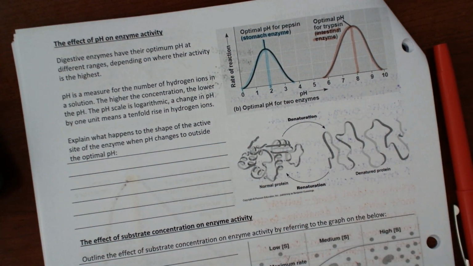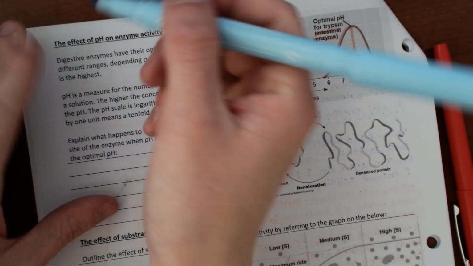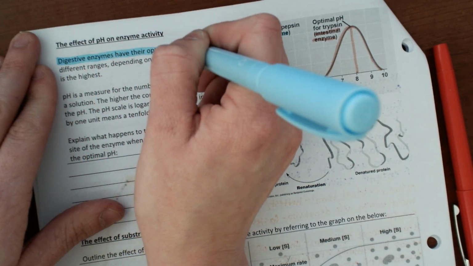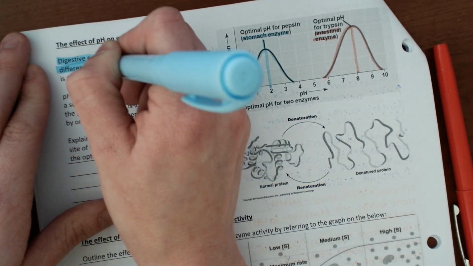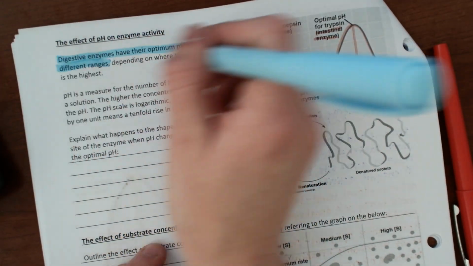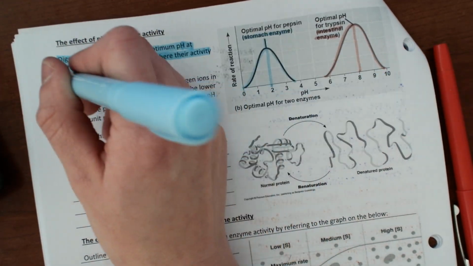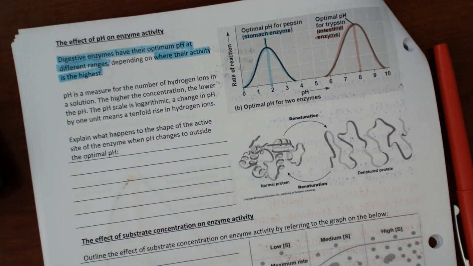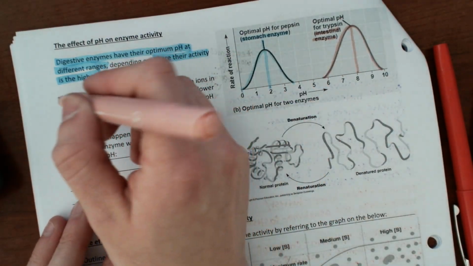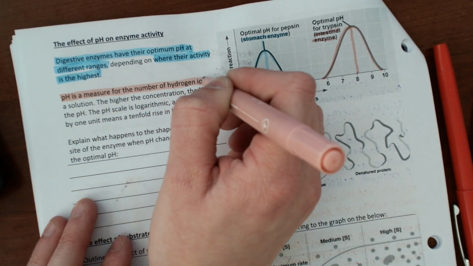And so digestive enzymes have their pHs, or their optimum pH, at different ranges, depending on where their activity is the highest. And if you didn't know what pH was from chemistry, it's just the number of hydrogen ions in solution.